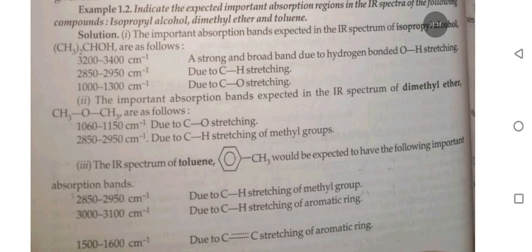Important absorption bands expected in the IR spectrum of isopropyl alcohol are as follows: 3200 to 3400 cm inverse, a strong and broad band due to hydrogen bonded OH stretching. 2850 to 2950 cm inverse due to CH stretching. 1000 to 1300 cm inverse due to CO stretching.